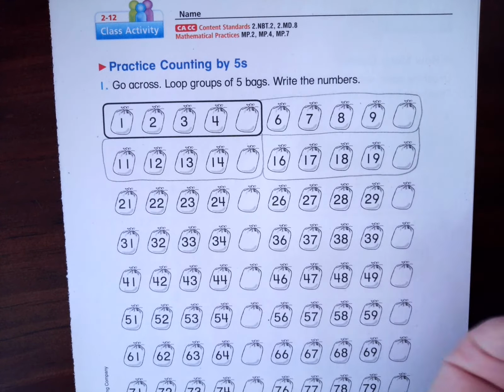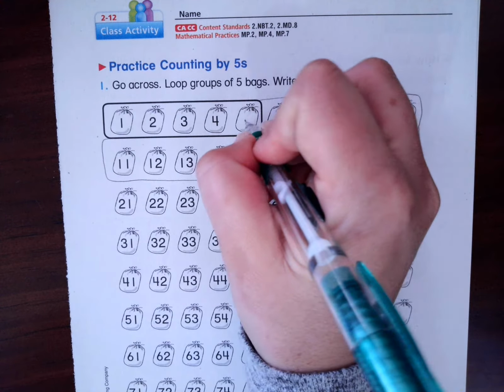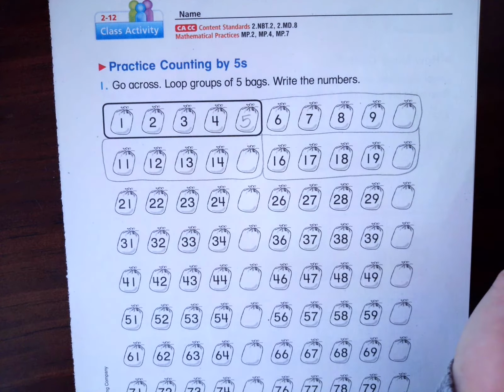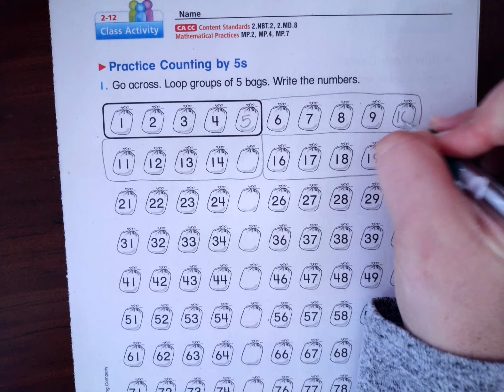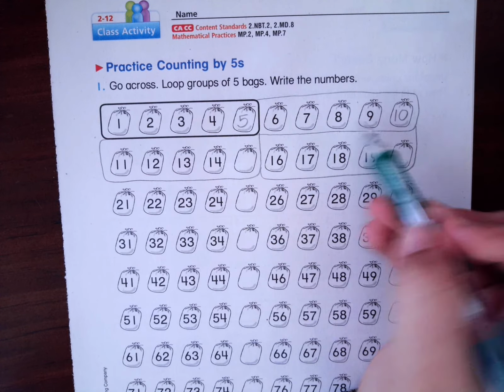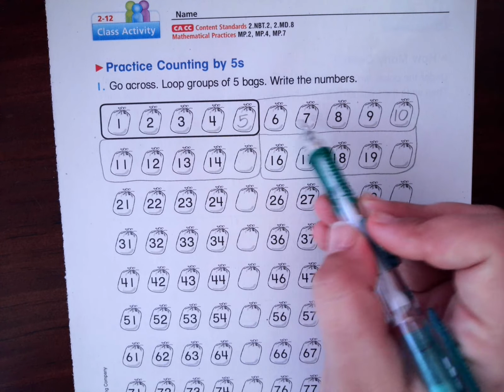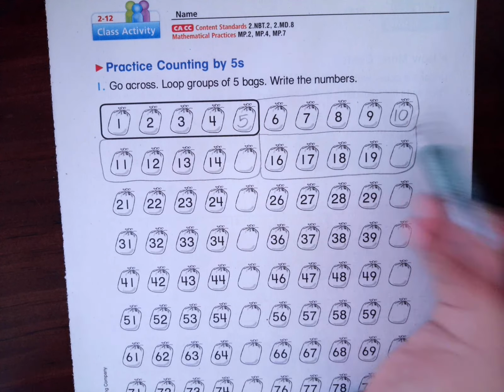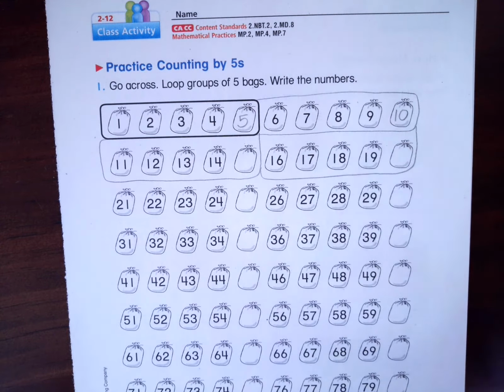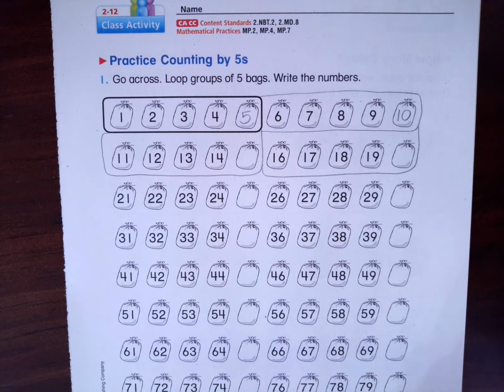So we are counting by fives, like I said. So I know that a 5 goes here. A 10 goes here. And you also know it because you can see the numbers counting 6, 7, 8, 9, 10. Okay, so you're going to keep going. So what I want you to do right now is pause the video and finish working on this page.